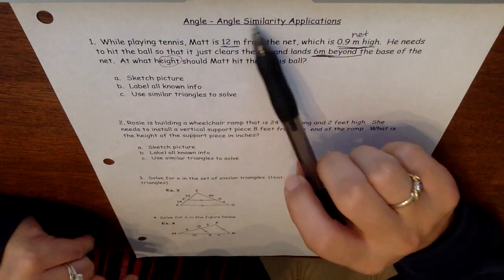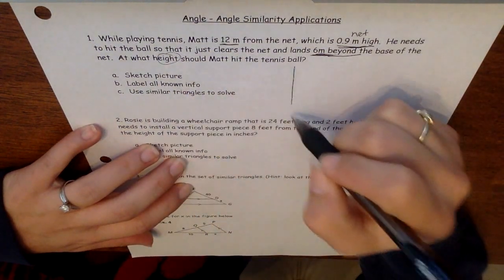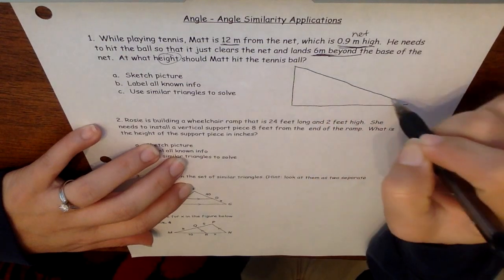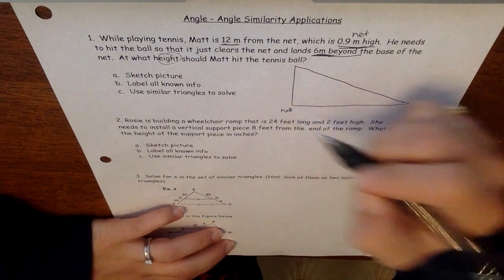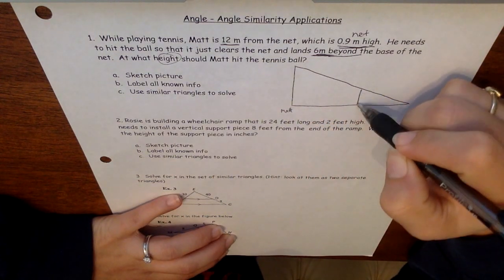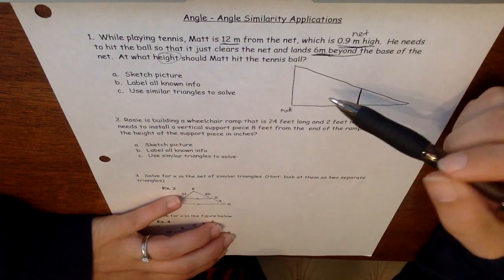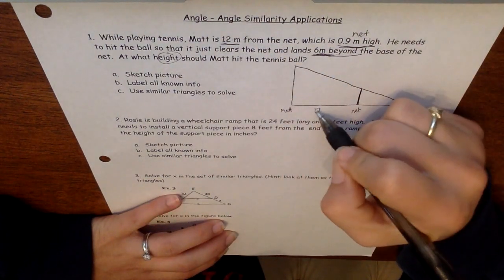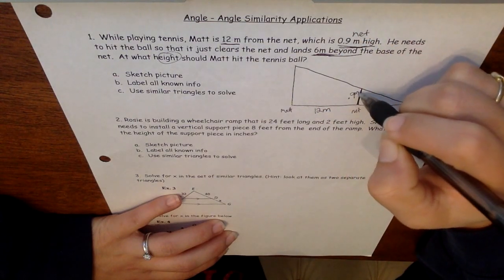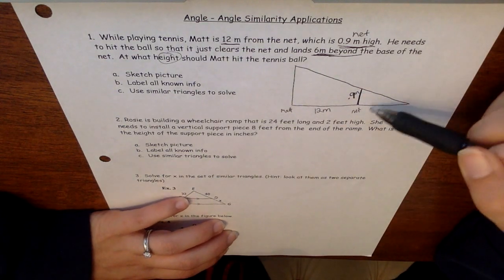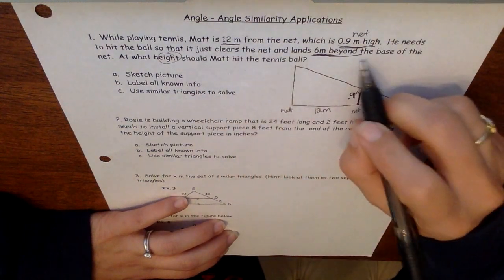Because I'm talking about angle similarity, I know I'm talking about triangles. So I'm going to show you how to, part A, sketch a picture. It's going to look something like this. If this is Matt right here, and the net is somewhere around here, we're just going to call this the net. We know that Matt is 12 meters from the net, so this is 12 meters. And we know that the net is 0.9 meters high. So there's the net. And then he needs to hit the ball so it clears the net 6 meters beyond the base of the net.